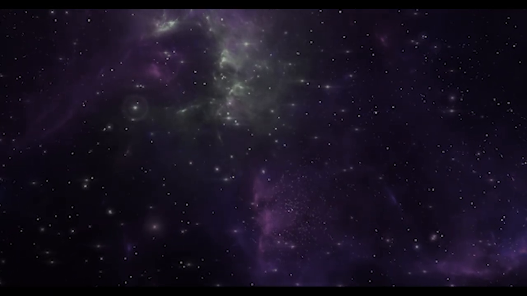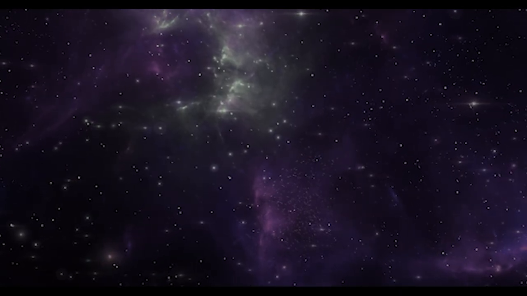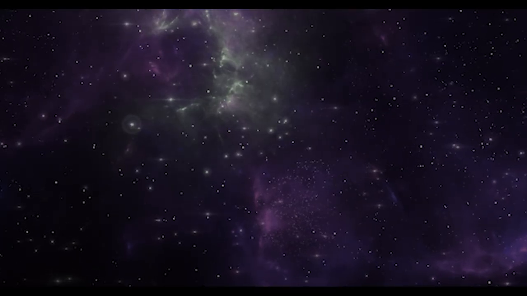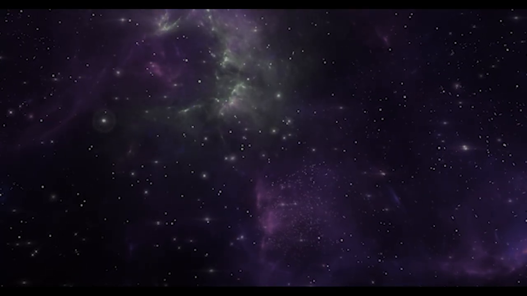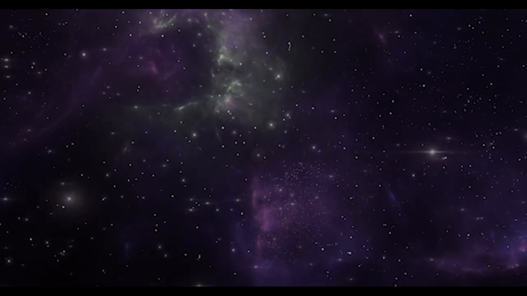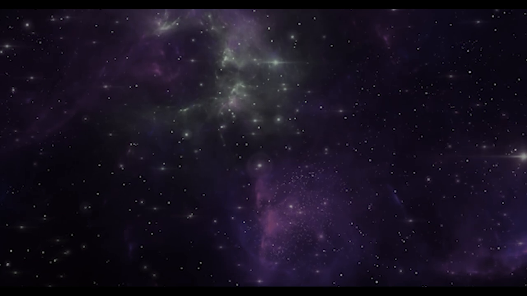Stars do not last forever. Sun-like stars expand into red giants. They shed outer layers. Their cores become white dwarfs. Larger stars may explode as supernovae. Their remnants become neutron stars or black holes. These processes enrich space with heavier elements.